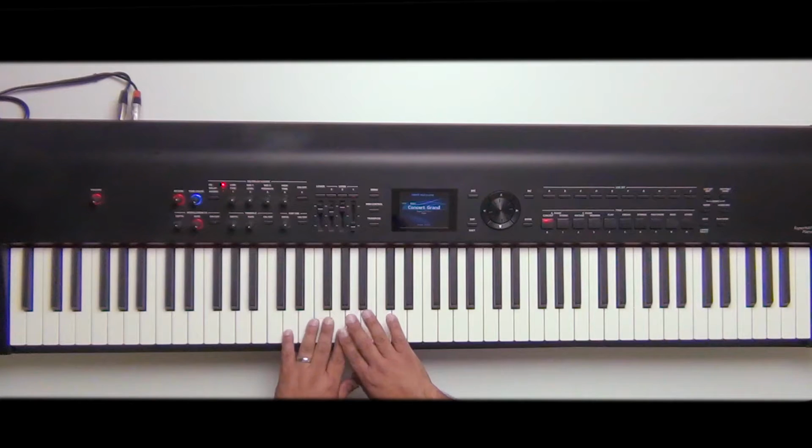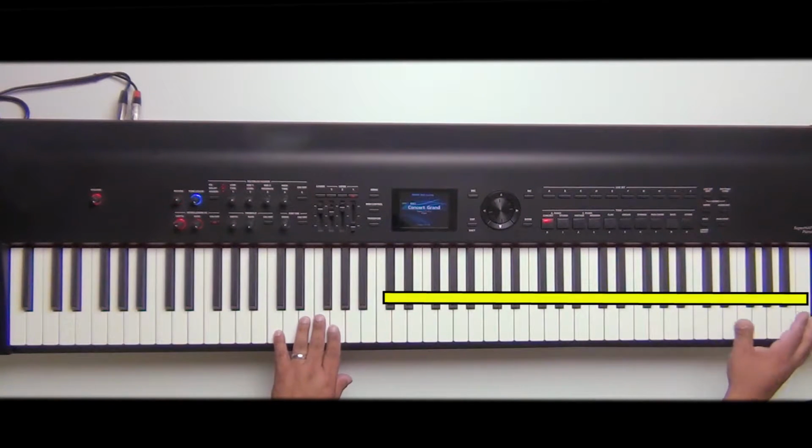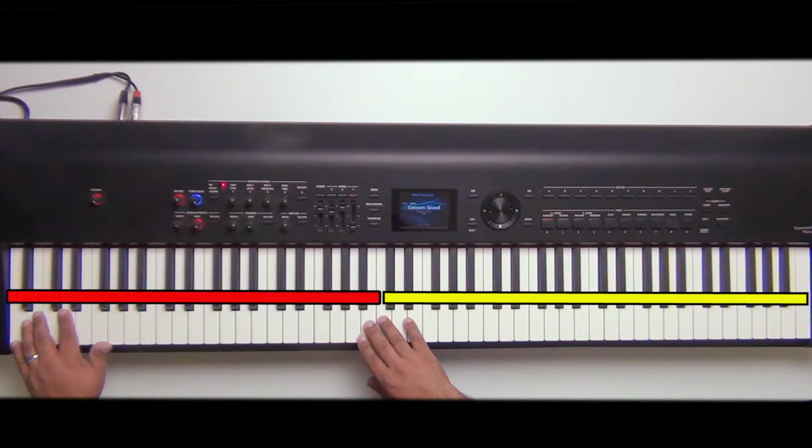So in previous videos, we discussed how to create a basic layer, also known as a dual, and how to create a basic split. A basic layer means we can have two or more sounds layered on the key bed of the RD. A split means we're going to take a section of the RD, say the high section for one instrument such as piano, and the low section for maybe a bass. If you're not sure what I'm talking about, please review those previous videos and that'll get you going. If you have reviewed those or you understand what I'm talking about, continue on with this video.